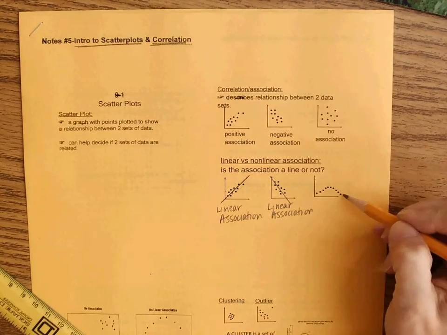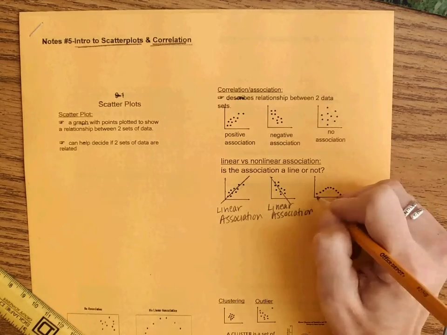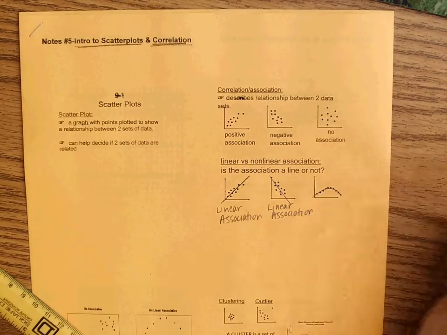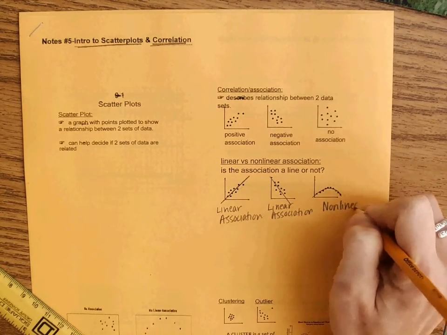And then my last set of points, I could again create a line of best fit, but when I do this, this looks a lot like a parabola, doesn't it? So this is called a non-linear association.